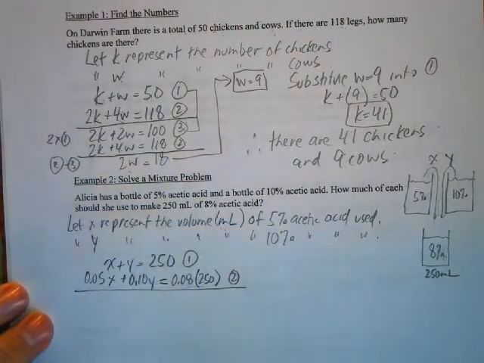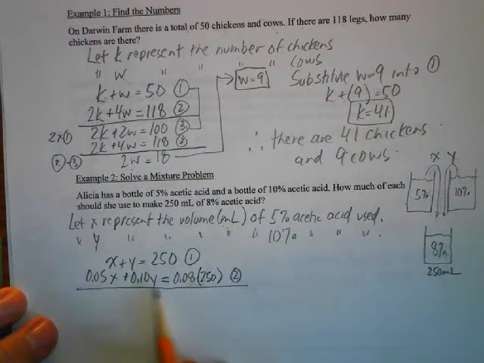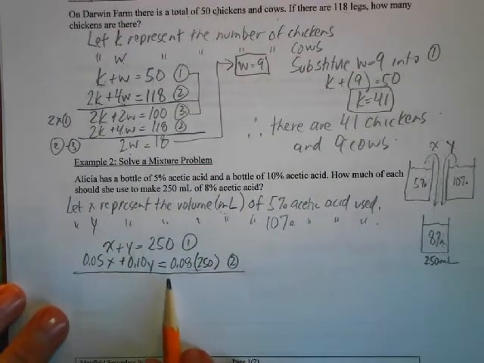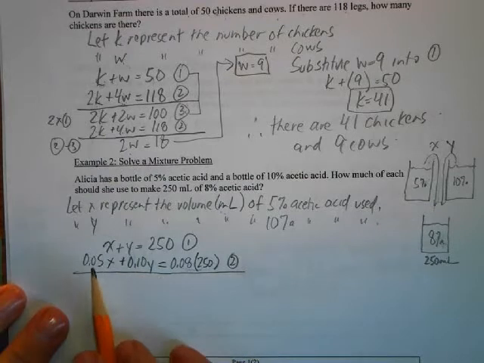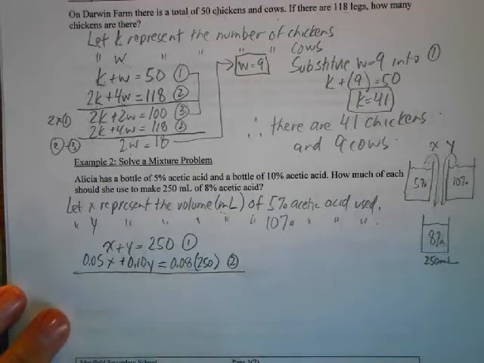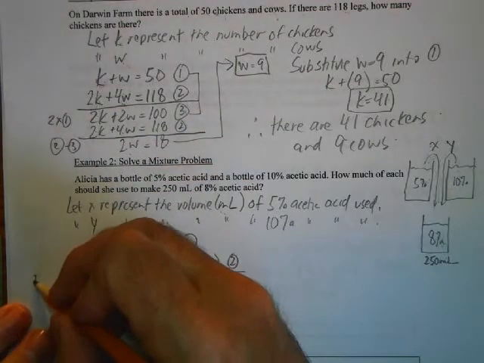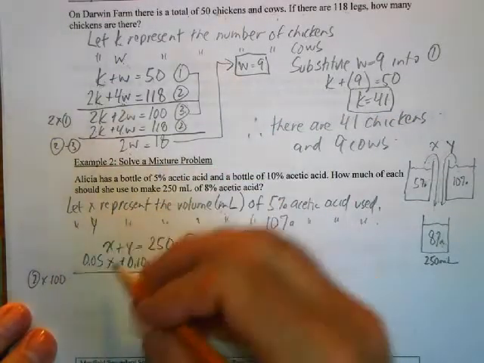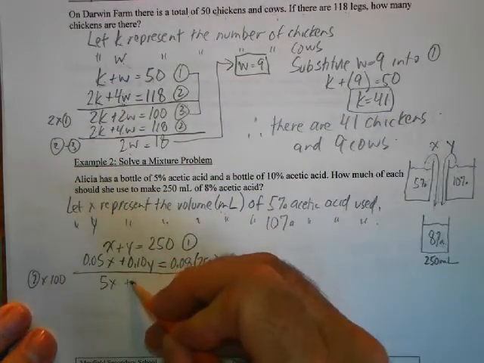Let's solve it. So again, we've got one of these decimal equations in our linear system. Let's multiply it by something that'll get rid of all the decimals. So these two, just like the other one, multiplying by 100 will get rid of the decimals, and the 100 will also get rid of that decimal. So equation 2 times 100: 5x plus 10y.